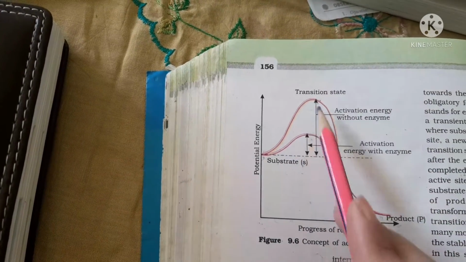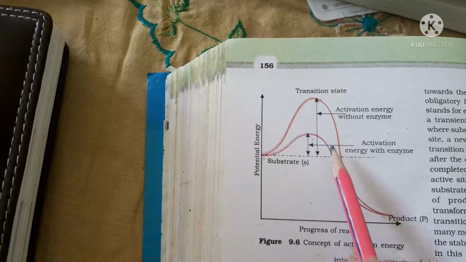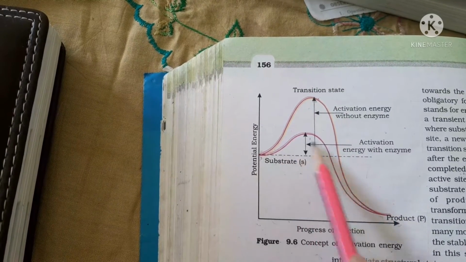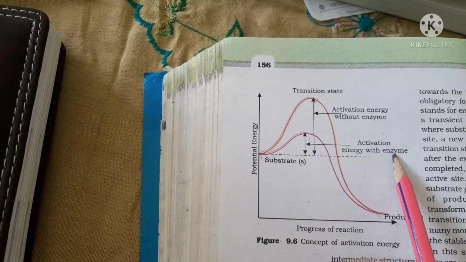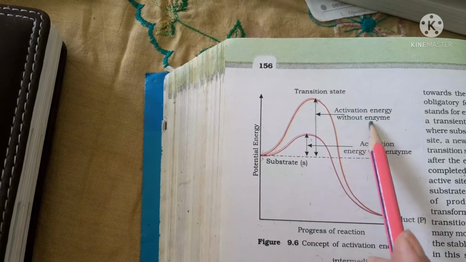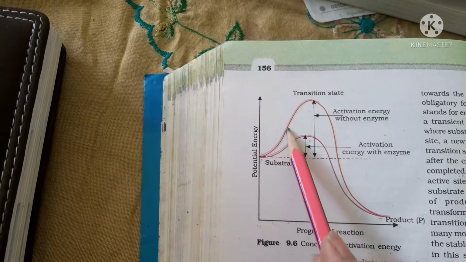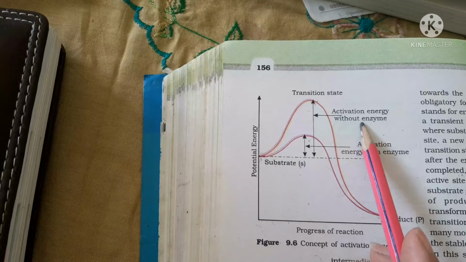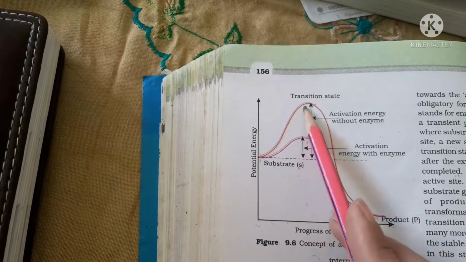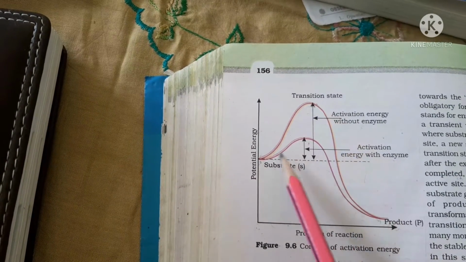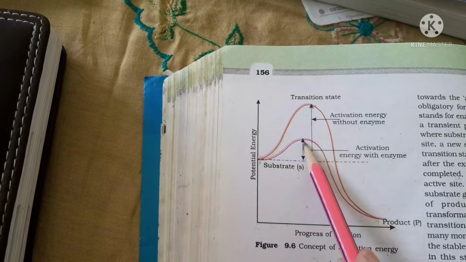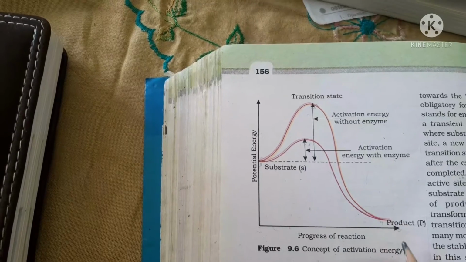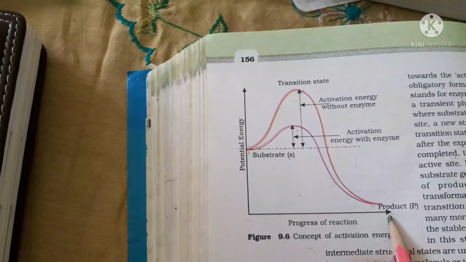Here these two curves show the reaction in the presence or in the absence of the enzyme. You can see this curve, activation energy with enzyme and activation energy without enzyme. So the activation energy required is much more when the reaction is without an enzyme, whereas with the low activation energy the substrate can be comparatively transformed into product, whether it's an exothermic or an endothermic reaction.